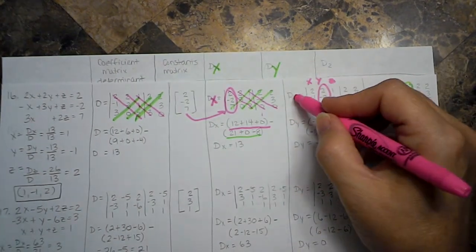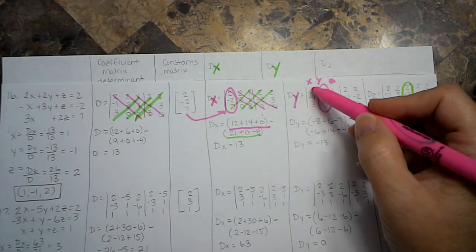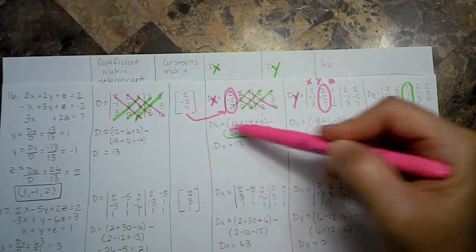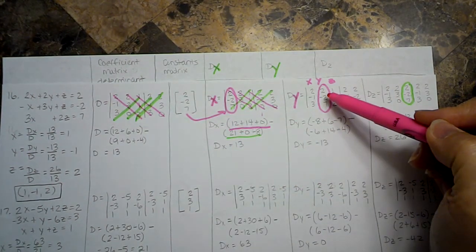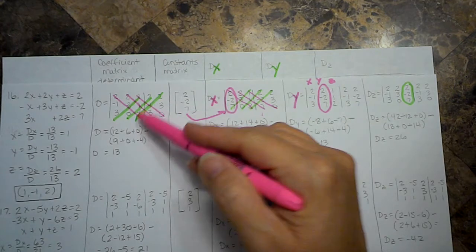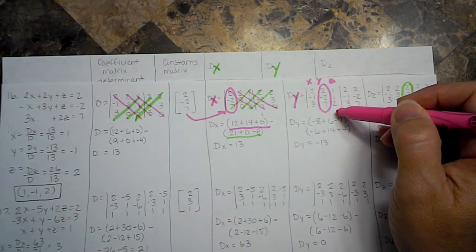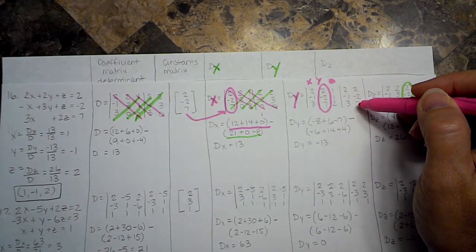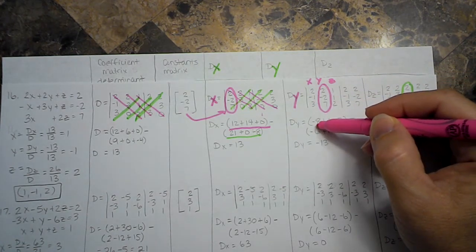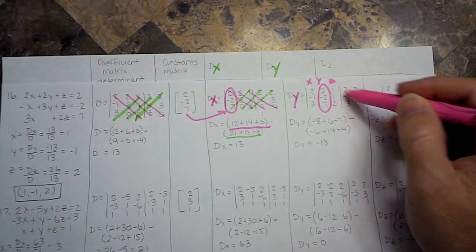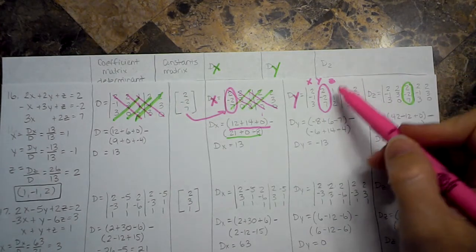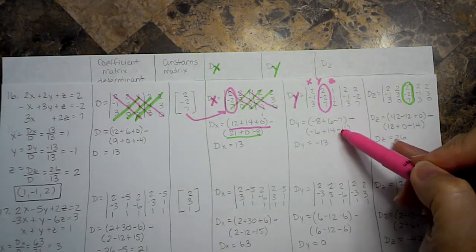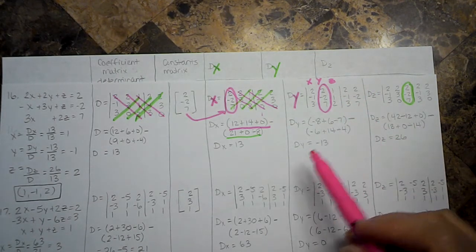Now this is the determinant of y. So I'm going to leave x alone. I'm going to replace the y with the constants. And I'm going to leave z alone. When I recopy the two columns, I recopy the columns that are actually here. And then I'm going to do my multiplication, and subtract my products. And I get this number.